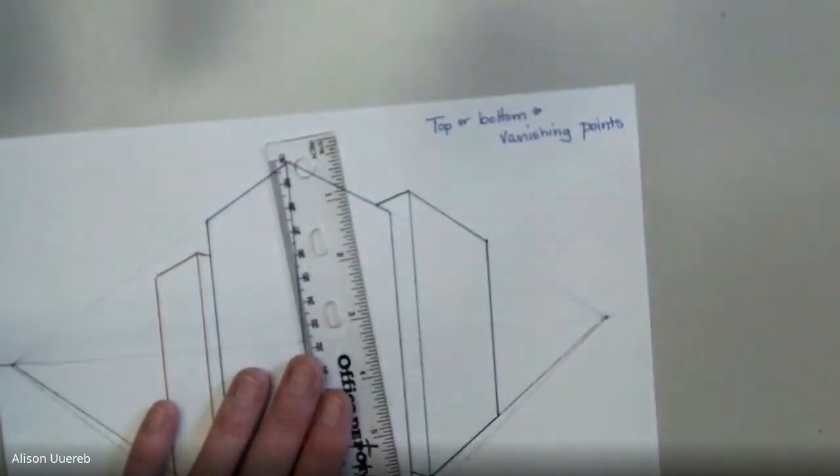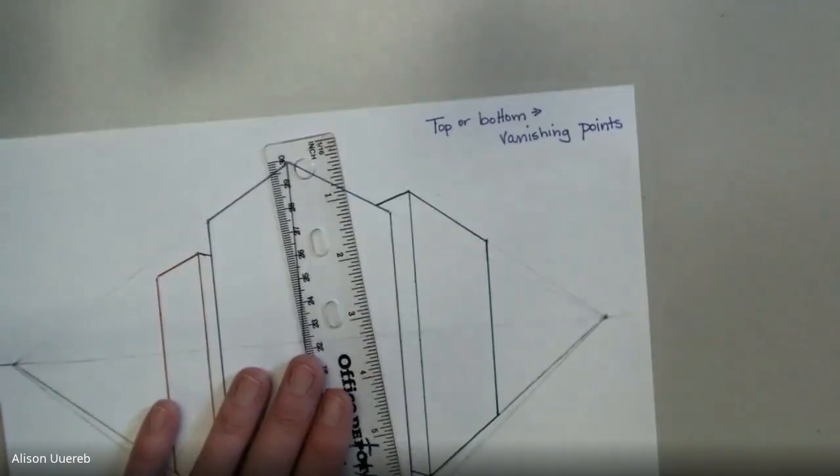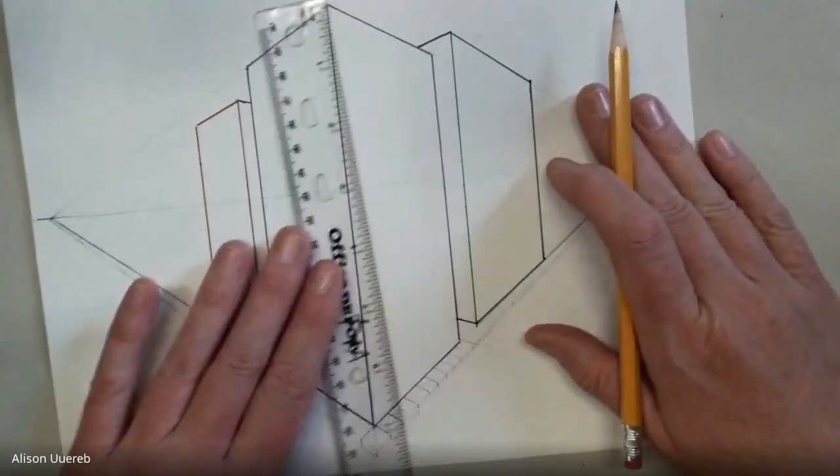That's out of focus again. This maybe, there we go. All right. So let's show more detail.